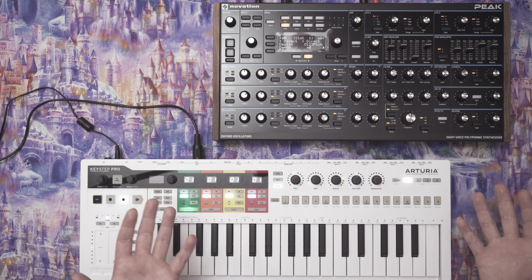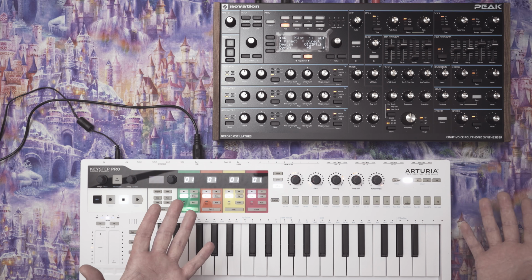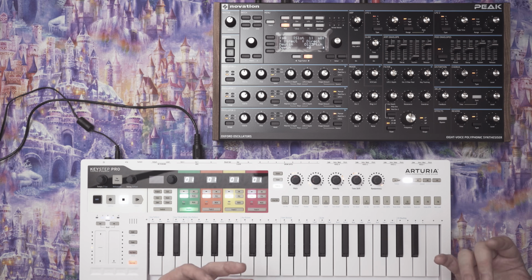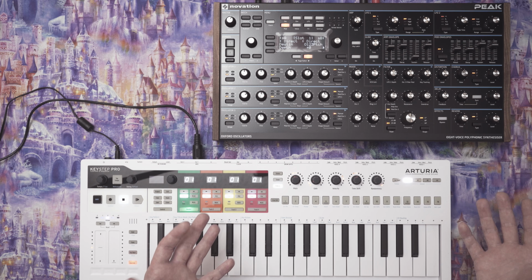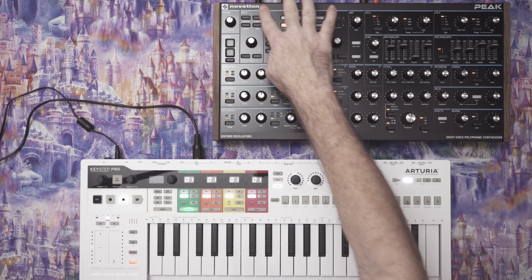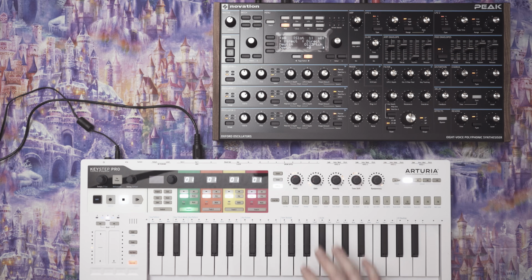And I've been working on this patch for a few days now, and I kind of got it to a place where I want it, so I kind of want to share it with everybody. So let's just get started. That all said, let's click the initialize button.